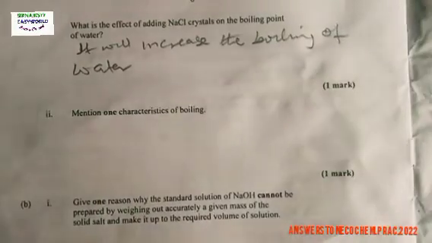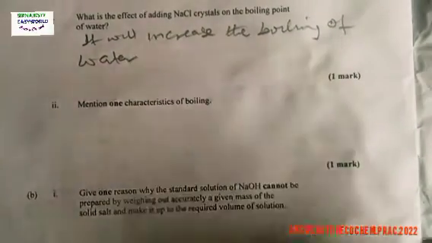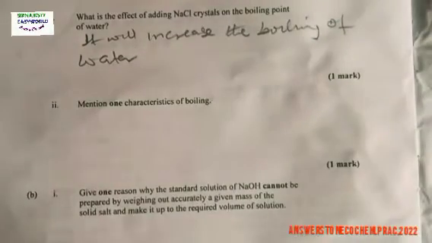Then mention one characteristic of boiling. There are many characteristics. The only thing is that for a liquid to boil, the vapor pressure of the liquid must be equal to the atmospheric pressure before boiling will occur. Boiling occurs when a substance is heated to the boiling point, and boiling is also affected by impurity. So number 1 here you can write: boiling occurs when the vapor pressure of the liquid is equal to the surrounding atmospheric pressure.